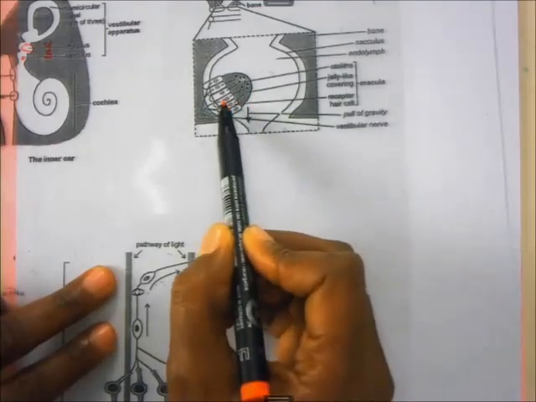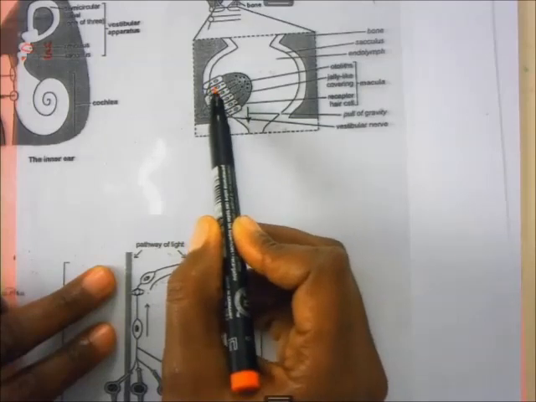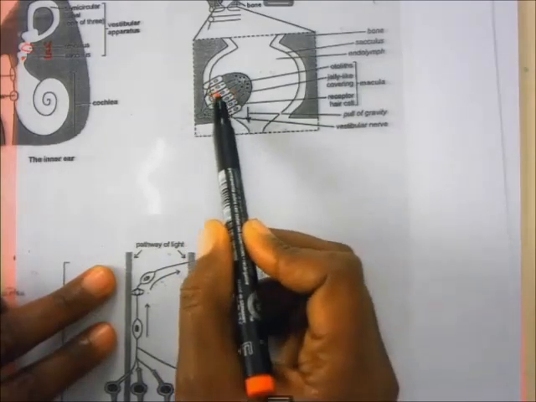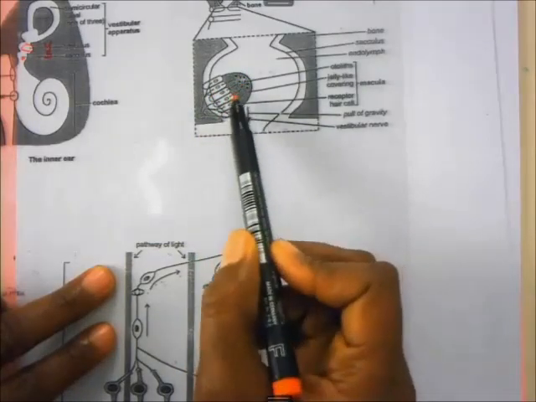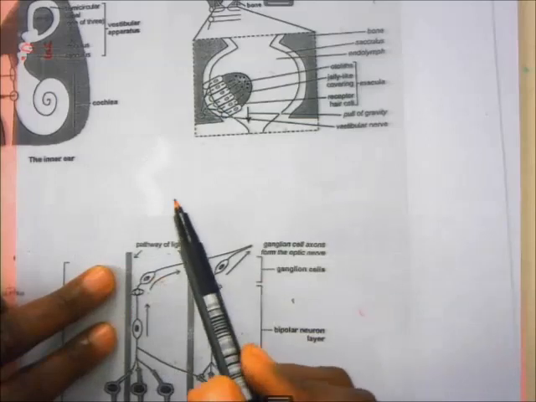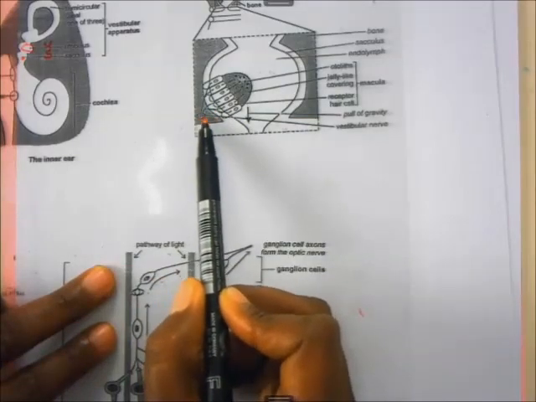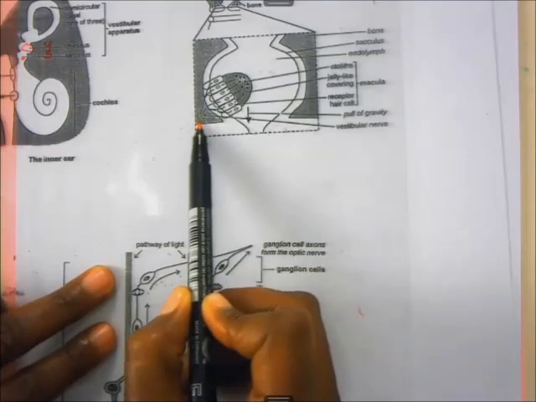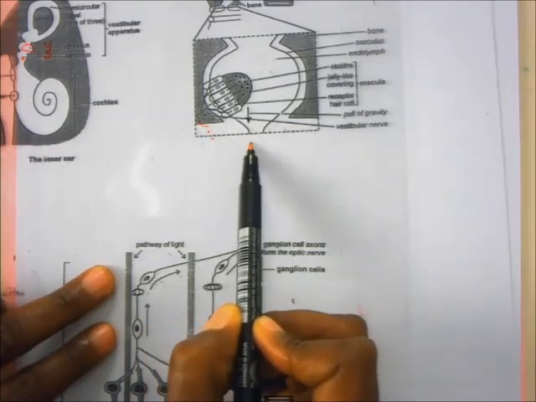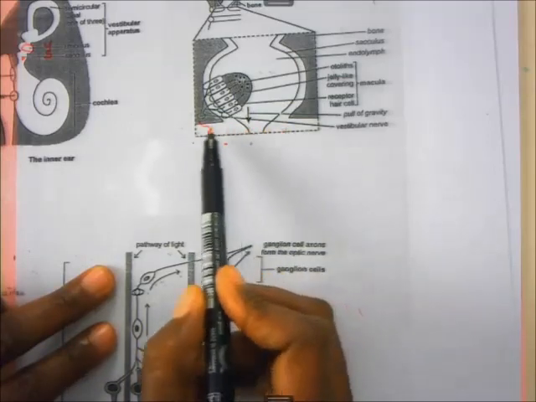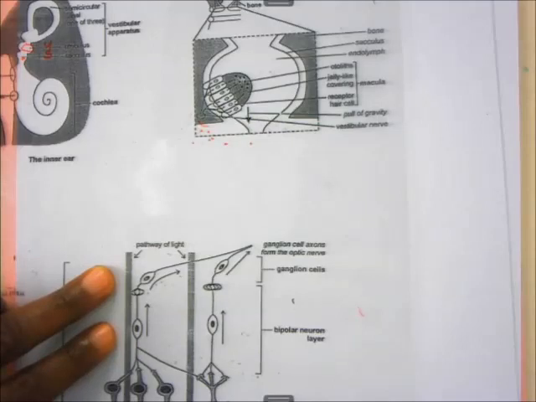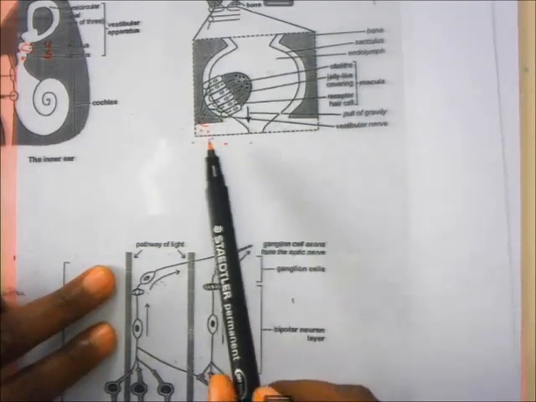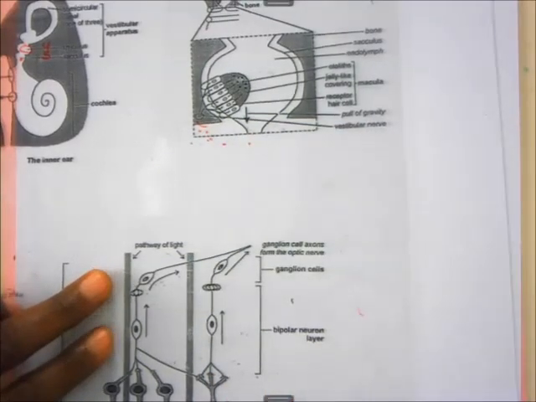And then from there are what? There are the sensory hair cells which get stimulated. Once they are stimulated, a stimulus is converted into an impulse. So now the impulse will be taken by what? By a nerve which is called the vestibular nerve that joins together with the cochlear nerve to form the auditory nerve. So now the auditory nerve will take the impulses to the brain. Which part of the brain? The cerebellum, so that the cerebellum can maintain balance.